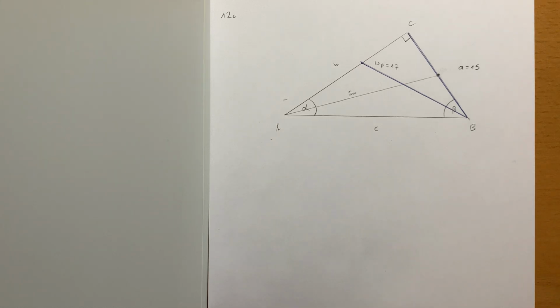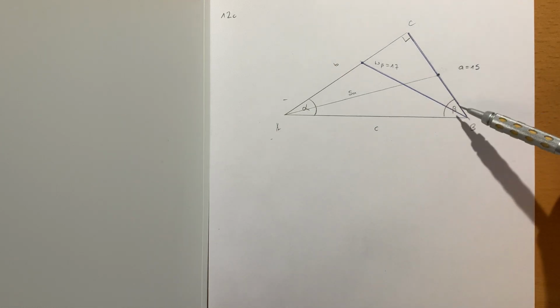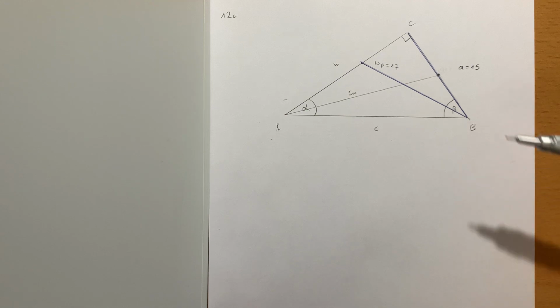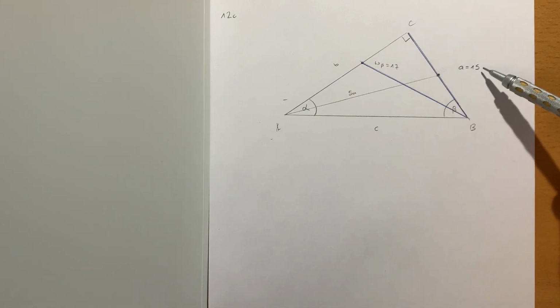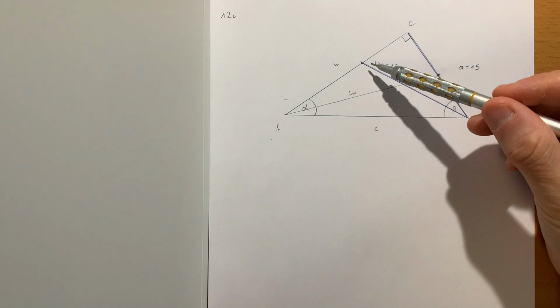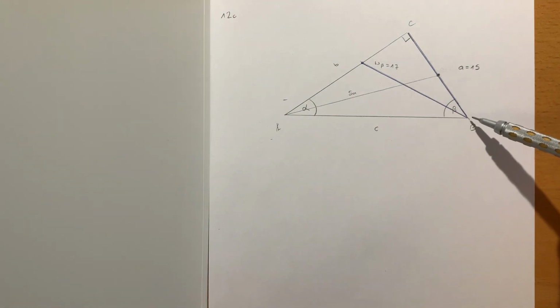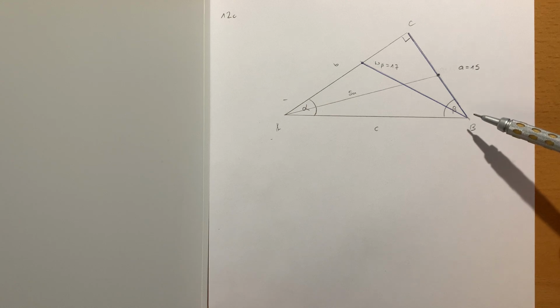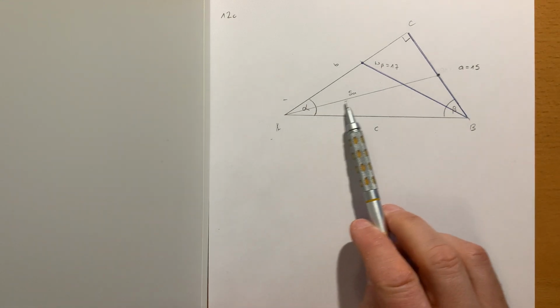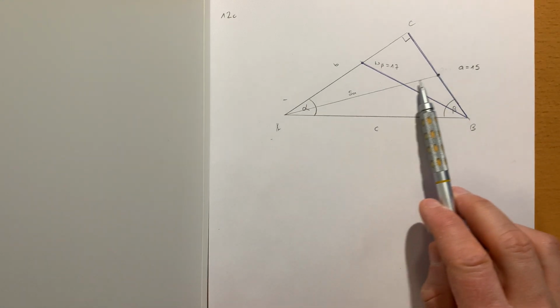Hi, I'm Mr. Huber, and in this video we're going to talk about exercise 12C. In exercise 12C we have a right-angled triangle, and we know the side length A, and we know the length of the angle bisector W beta. What we want to work out is the median SA.